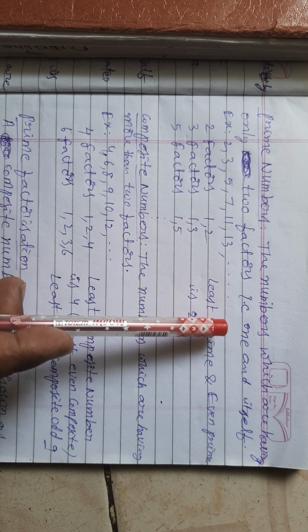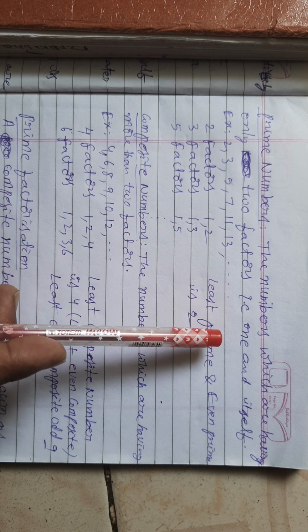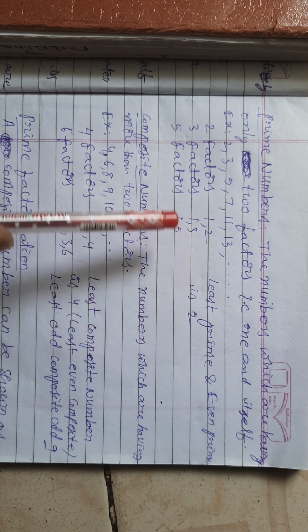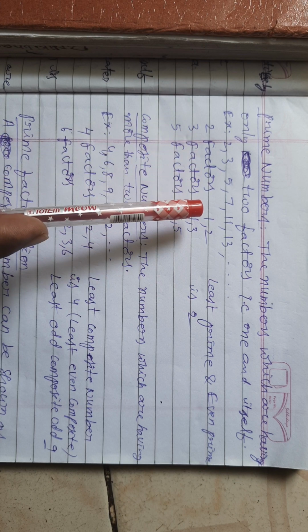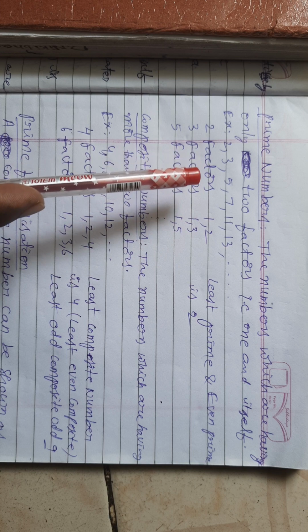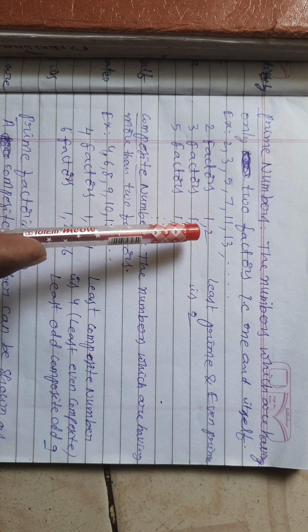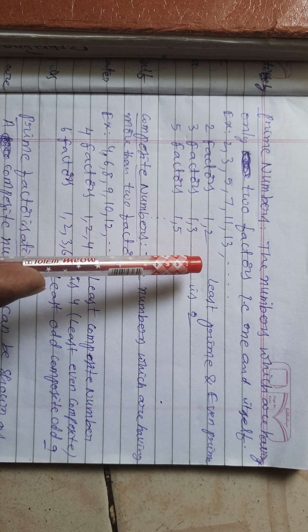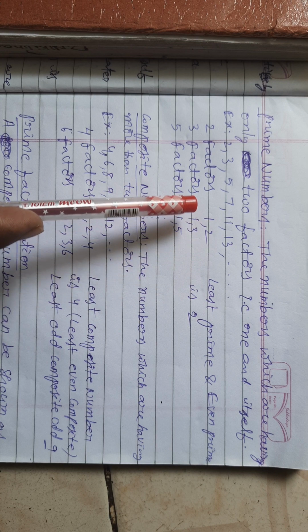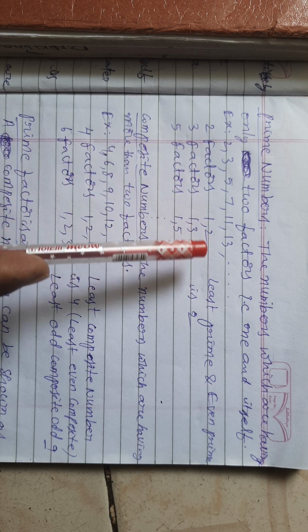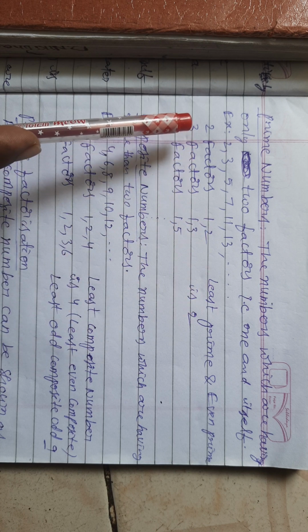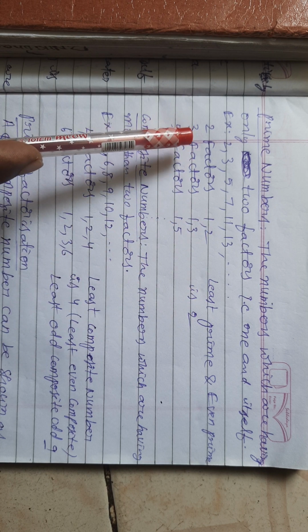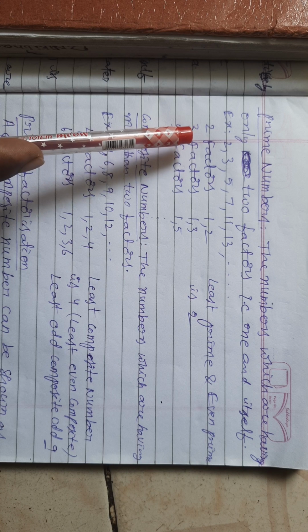From 1 to 100, there are 25 prime numbers. To get the prime number list, we should use the Sieve of Eratosthenes. Based on that, you will get the prime numbers list from 1 to 100, or 100 to 200, like that you can do with the Eratosthenes sieve. It is learnt at a lower level, in 4th standard.